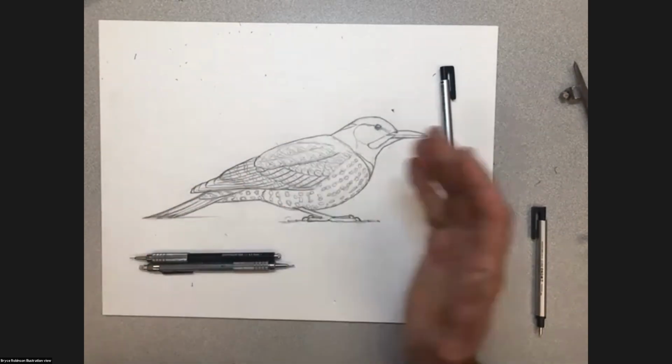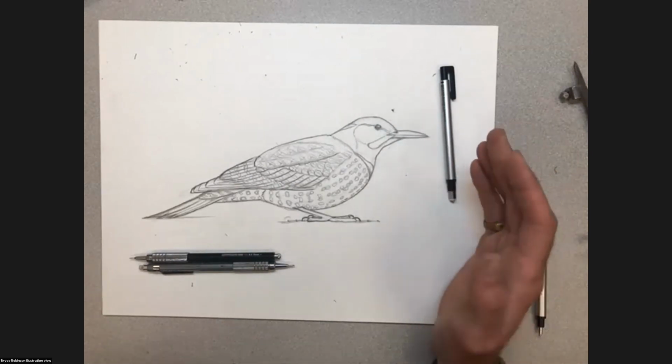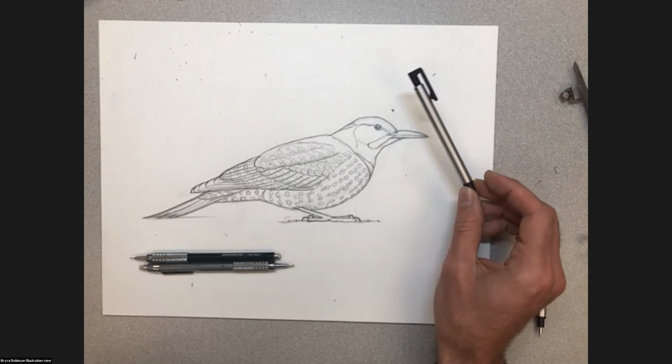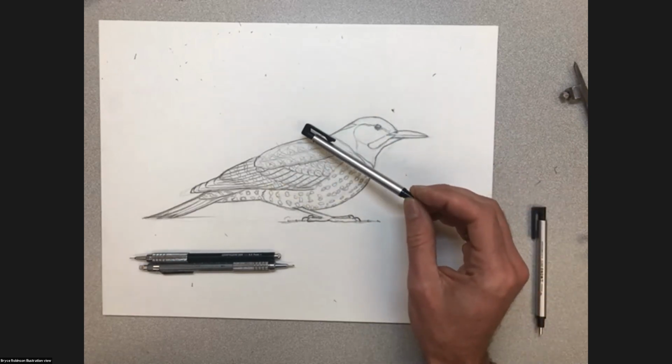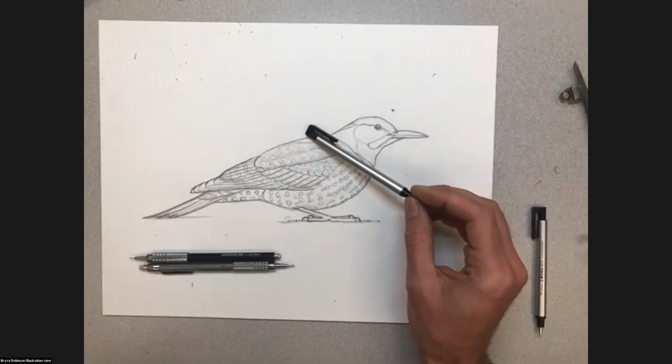If I were doing an illustration where I did a background, which I'm terrible at, I need to work on that, I could use transfer paper in those instances, but I generally don't. Does that make sense? Yes.